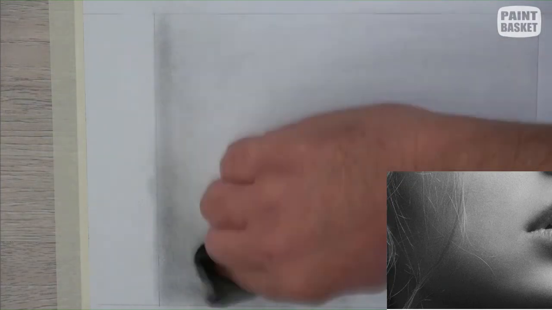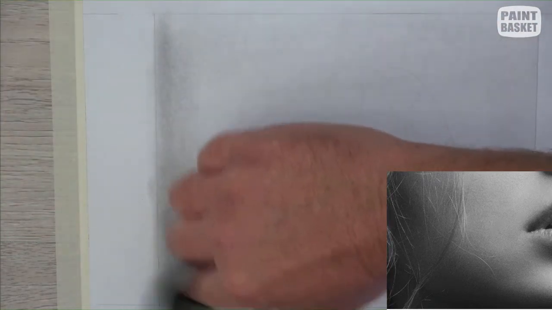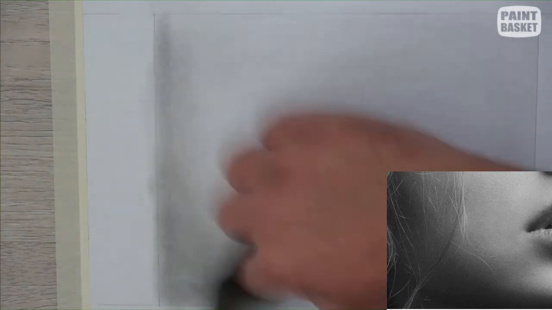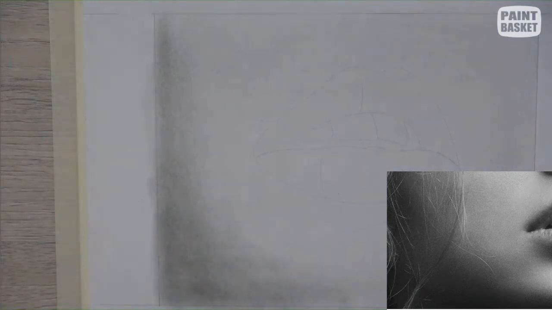So this here's that side of the cheek that you're starting to see. So there's a fair amount of tonal value on that. And then here, this is curling now in underneath the chin. Now when you're using the cloth like this, it's never going to give you the full dark. But it helps you really quickly just establish the tonal values, where they sit.